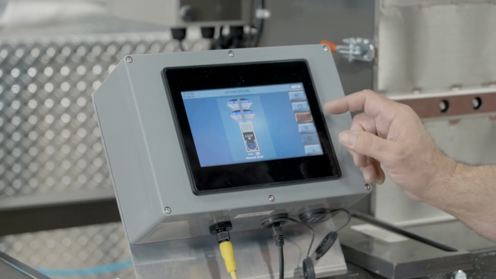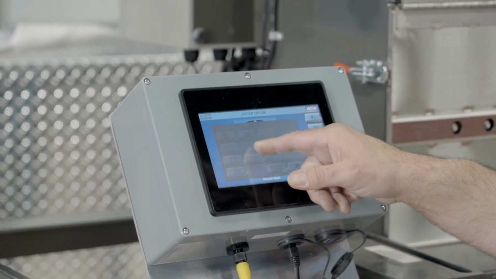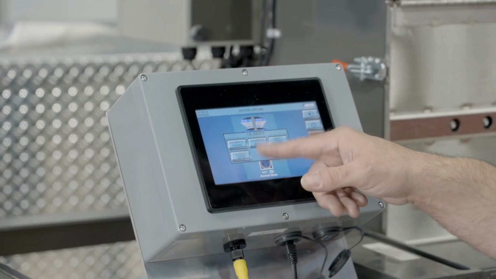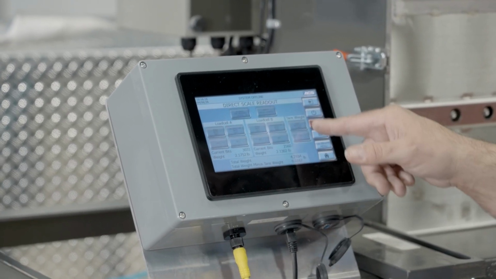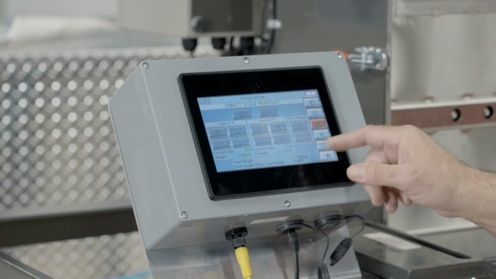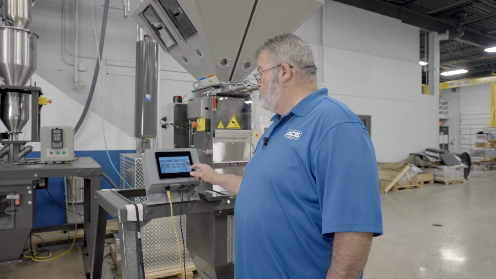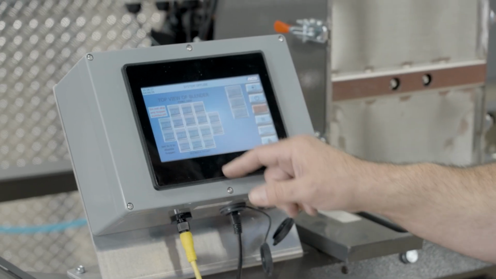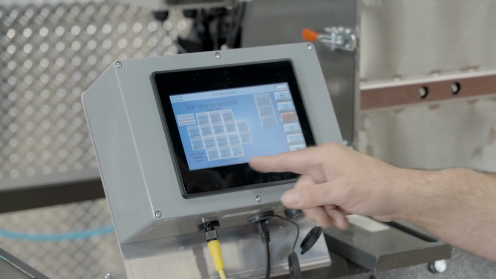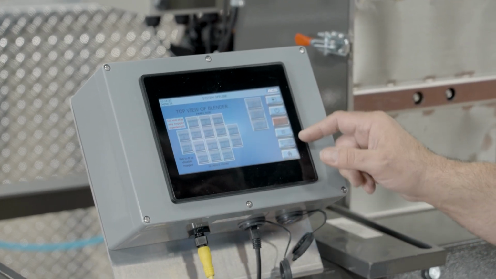So once you're logged out, now that we have a password installed, you can still access all the screens, but you'll see all the buttons are grayed out, so you can't make any changes. So your operators will still be able to see all the settings, they just won't be able to change them. So if we want to go to advanced settings, same thing, system setup, you can still see all the settings that are in there, you just can't change anything.